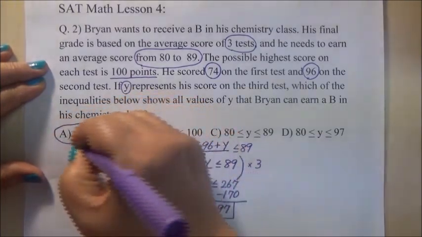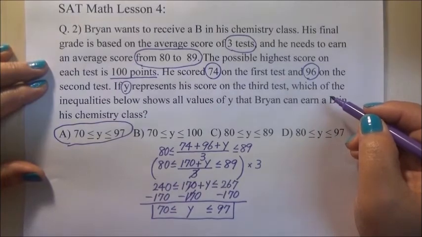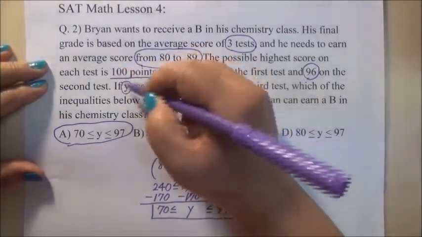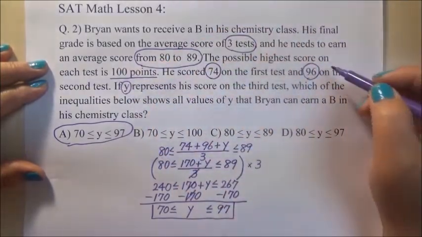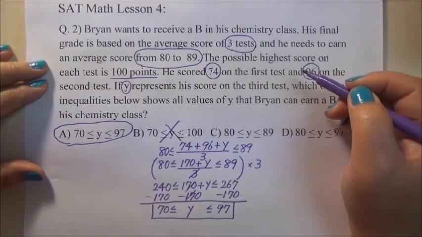Here's the answer. So this problem is a little bit tricky because of the 100 points here, this number. But this is not the answer because, you know why?